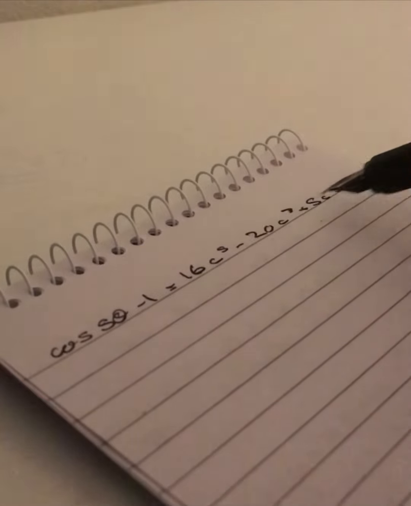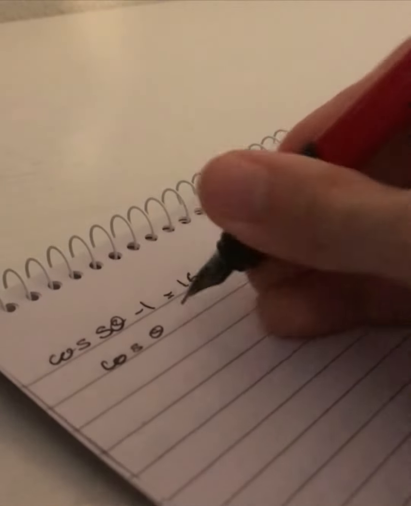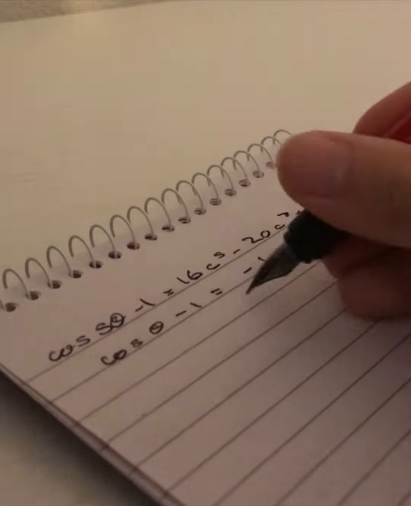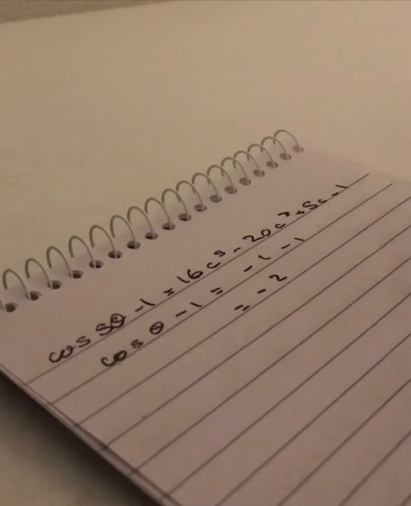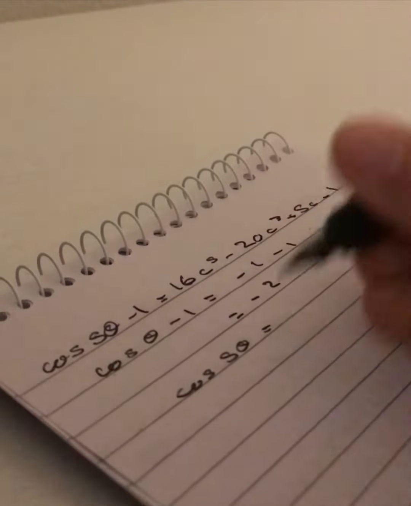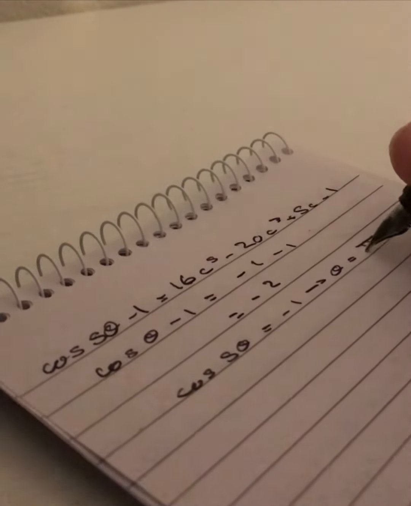So this part here is going to equal negative 1. So we get that cosine 5 theta minus 1 is just going to be equal to negative 1 minus 1, so it's going to equal negative 2. And then it gives us that cosine 5 theta is equal to negative 1. And using that, we can find that theta is equal to pi over 5.